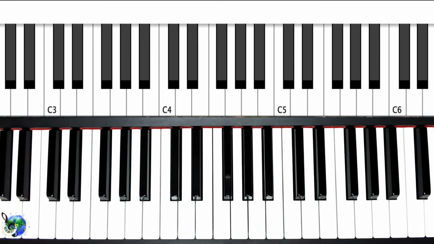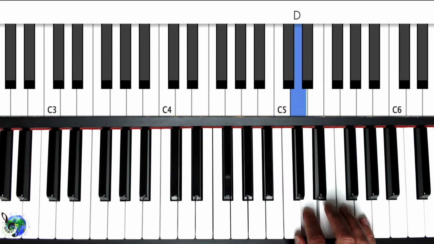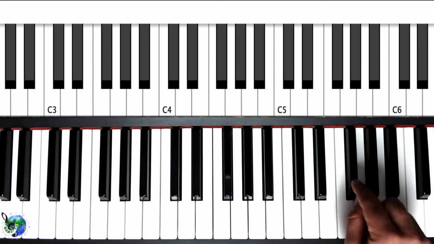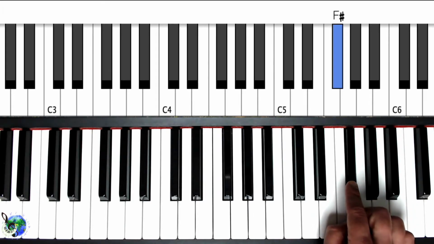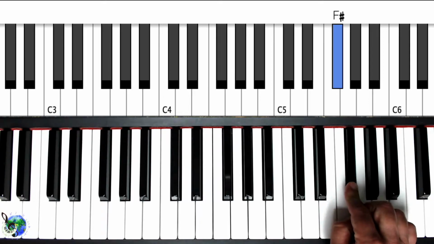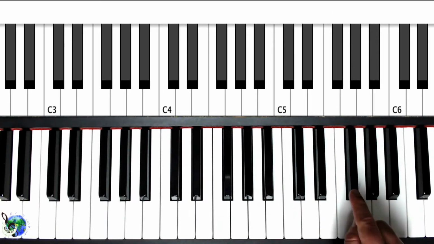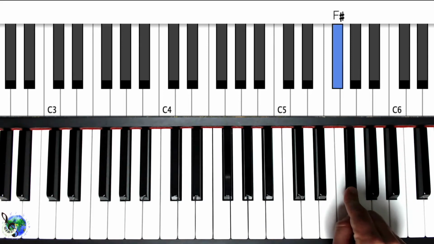So when we play a G major scale, this note right here is going to be changed. We're not going to use that note, and we're going to use the first black key of the set of three instead. So I will play all white keys except for this one note here, which we call an F sharp.